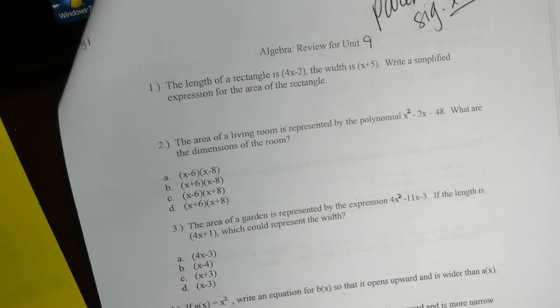So, we're still here. We're still doing some algebra. This is our review for our last unit test. So, let's get started. I'm going to go through each problem with you, and again, you can use this review on your test. There's nothing stopping you there.